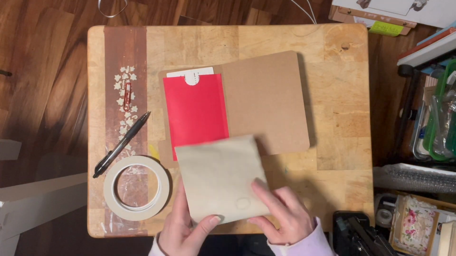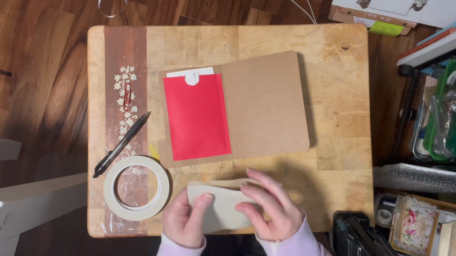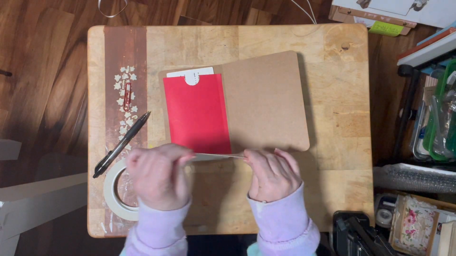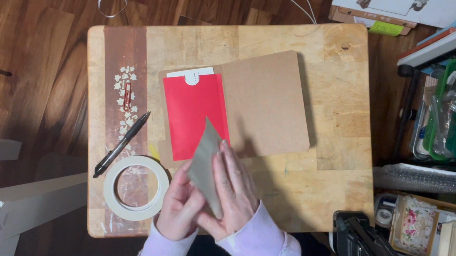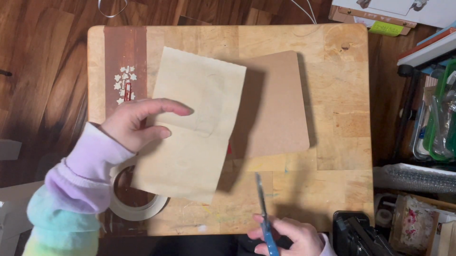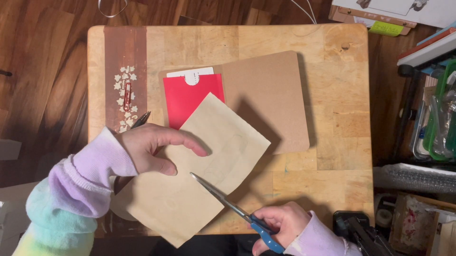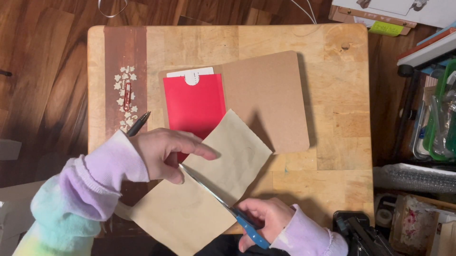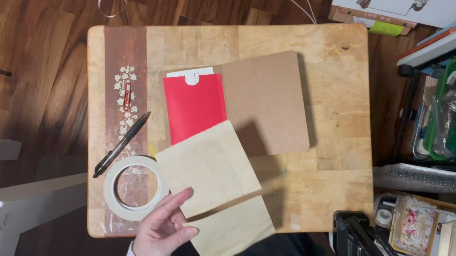And what I'm going to show you is kind of cool. I'm just going to take some paper and cut it in half. I might trim it down too, I don't know. And this is just scrap paper. As you can see, I drew on one side of it.